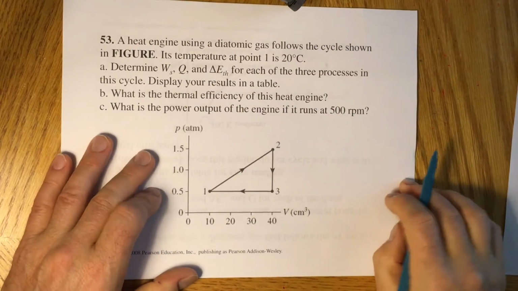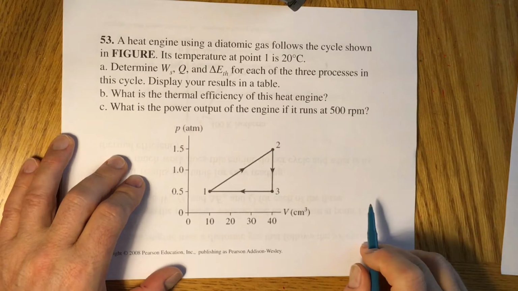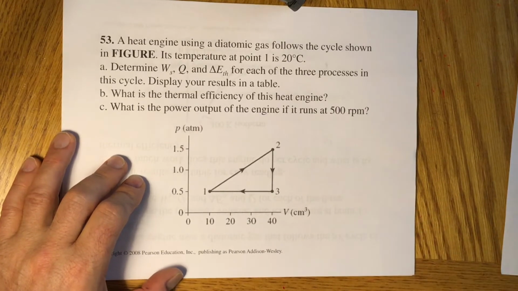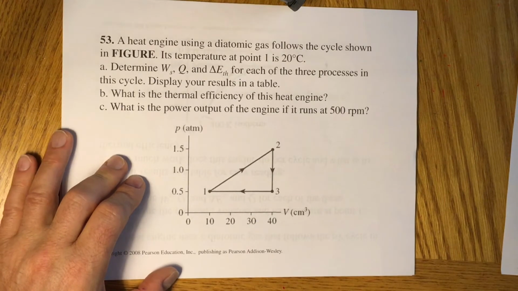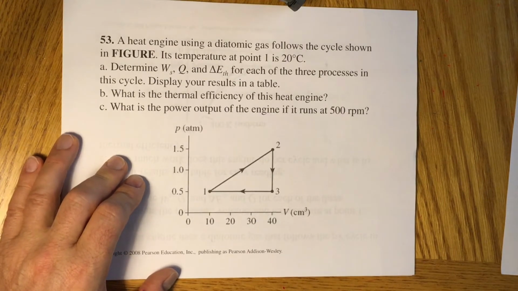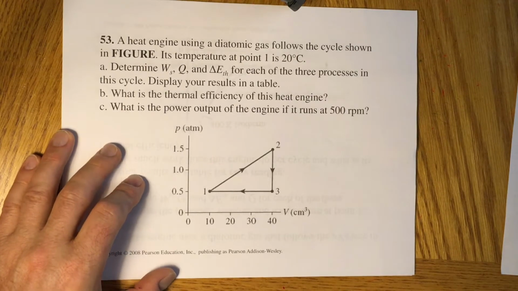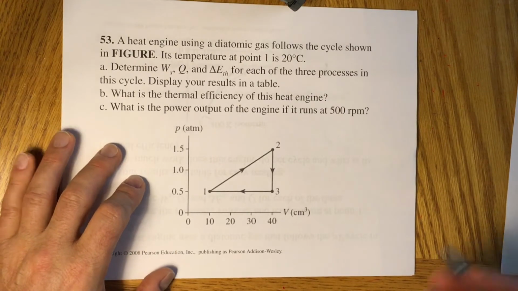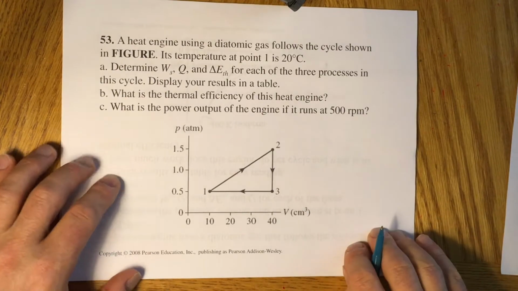The most lengthy problem you will have at the last PowerPoint. Typical problem is here. A heat engine using a diatomic gas follows the cycle shown in the picture. Its temperature at point 1 is 20 degrees Celsius. Determine the work, heat, and change of the thermal energy for each of the three processes in this cycle.